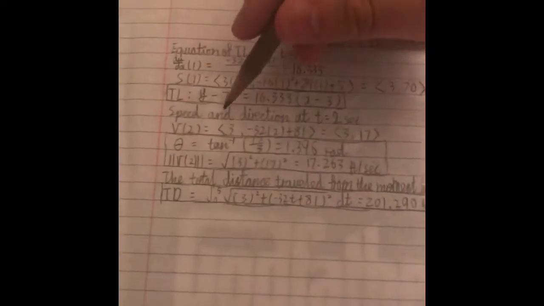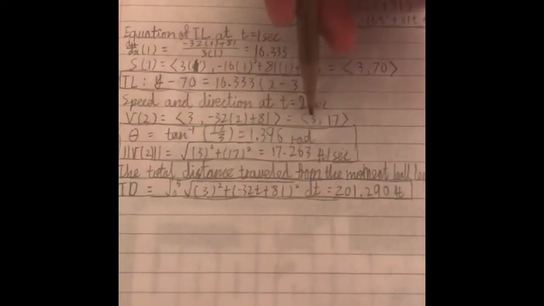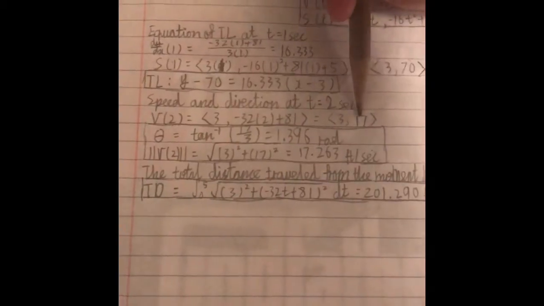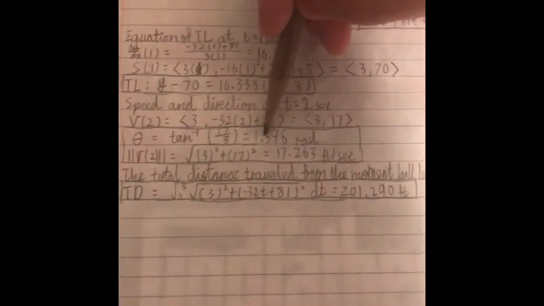So speaking about the speed and direction, this time we are going to say t is equal to 2 seconds. When t equals 2, dx/dt will be 3 and dy/dt will be 17. In order to find the direction, we take the arctangent of dy/dt over dx/dt, and that's how we get 1.396 radians.